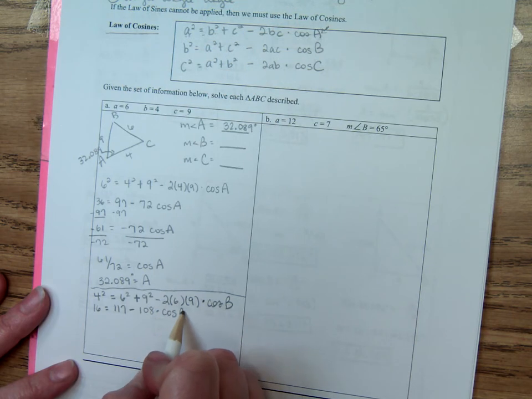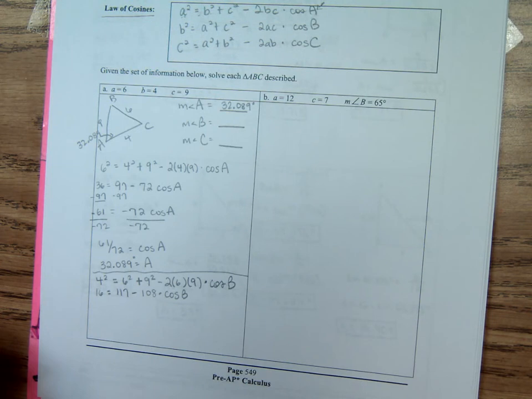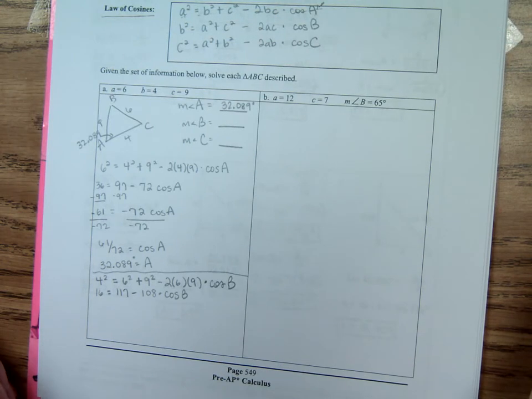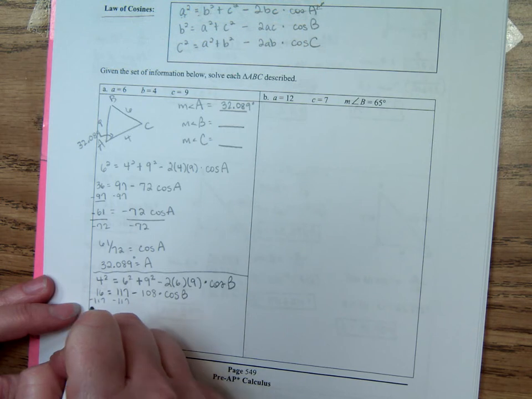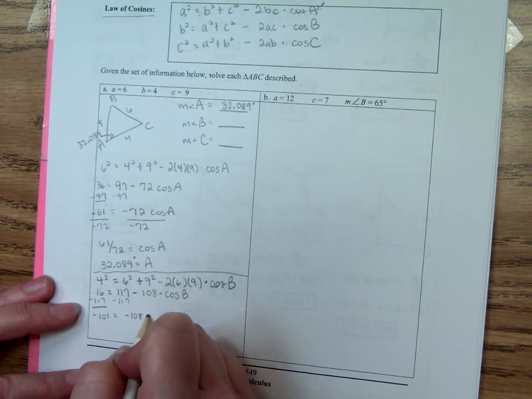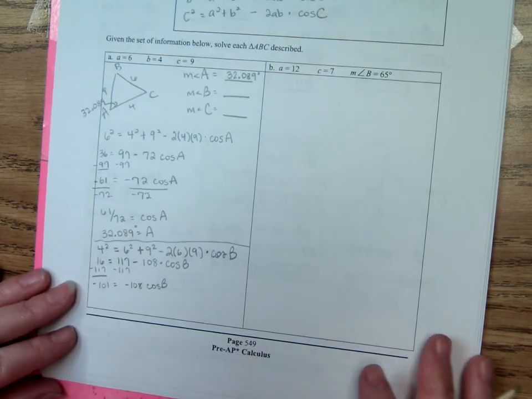So I just did my arithmetic and I got 16 equals 117 minus 108 cosine of B. So what do I do now? Subtract 117. And I get a negative 101 equals a negative 108 cosine of B. Now what should I do?